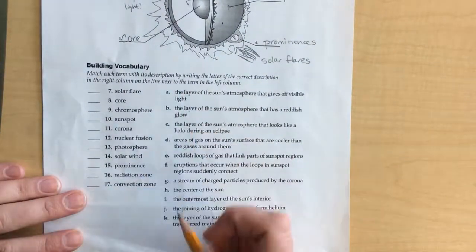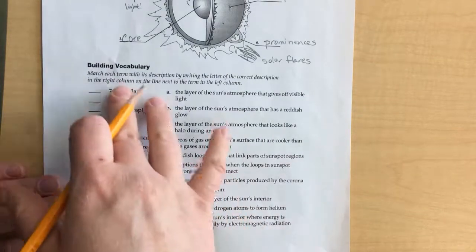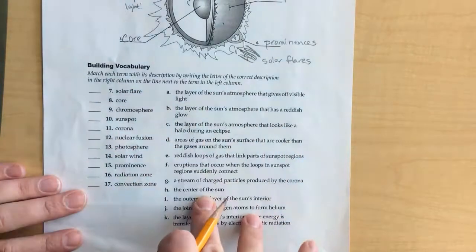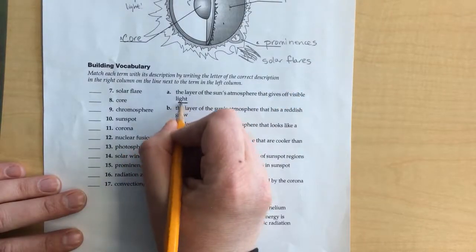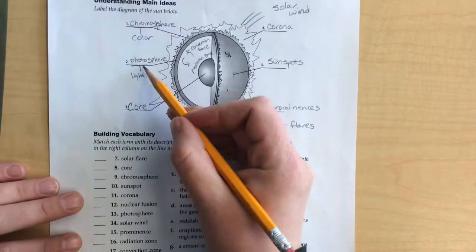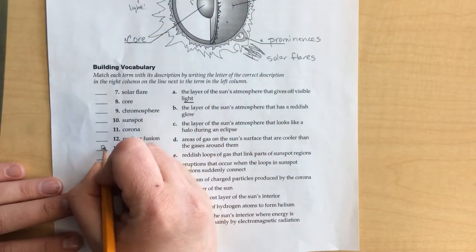I like to do, you can do one or the other, but I like to do this side so that I'm not searching for all the definitions here. I just can read these. So, layer of the sun's atmosphere that gives off visible light. Light being the key word. What's the light layer of the atmosphere? Yep, the photosphere. Okay, so A.